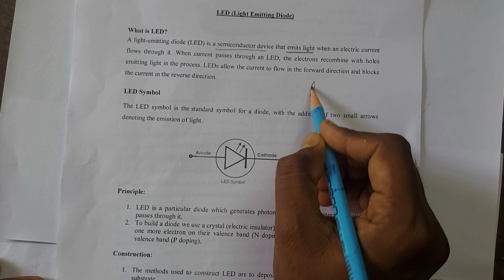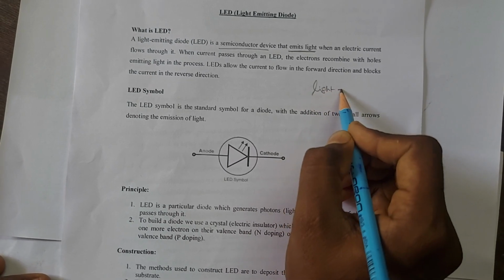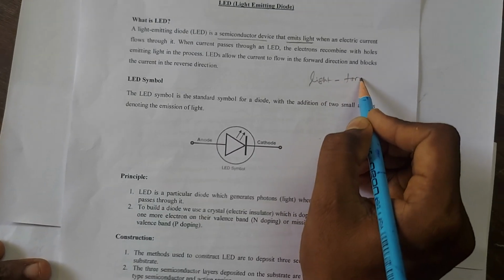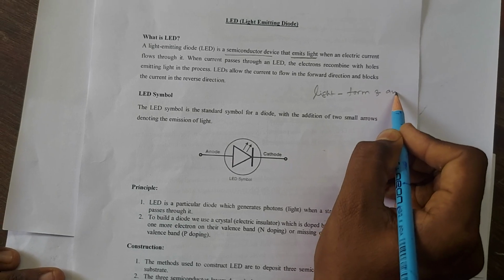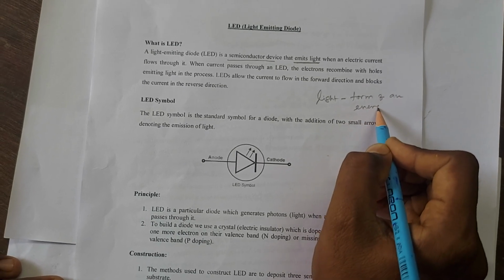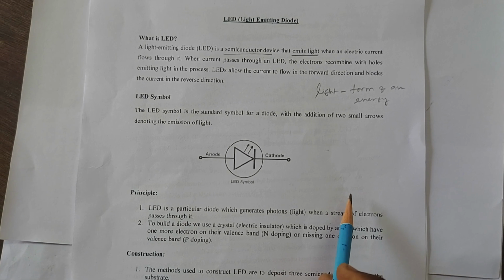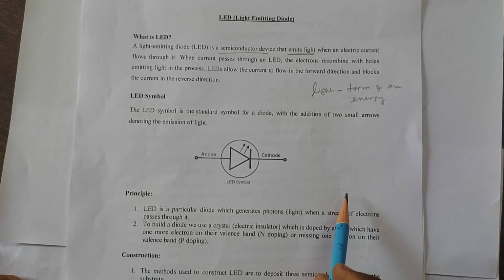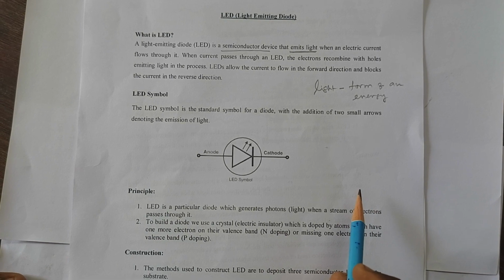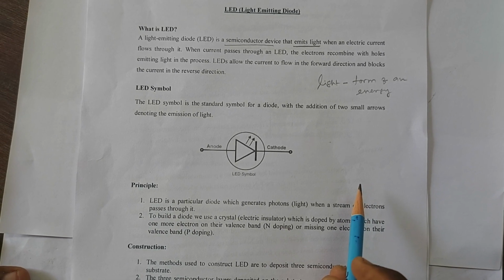So light, what is light? Light is a form of an energy. Here we are converting electrical energy into light energy by recombining electrons and holes.